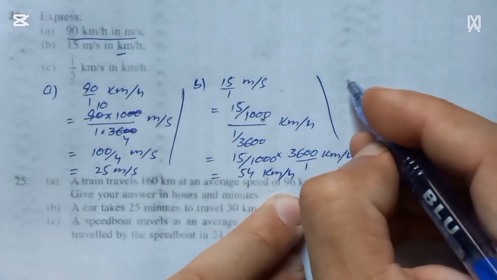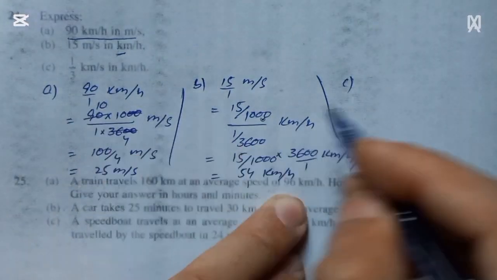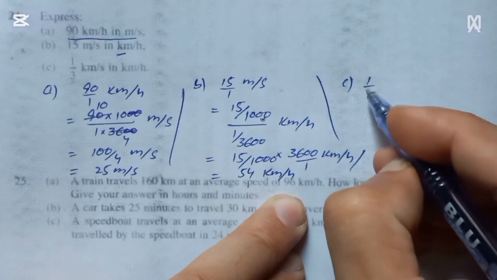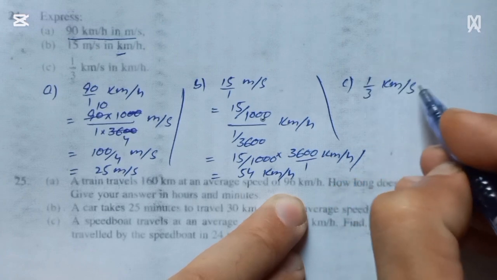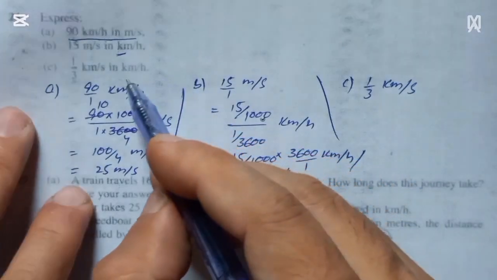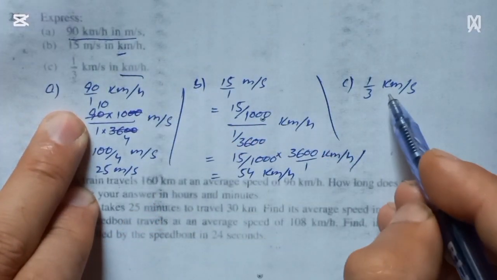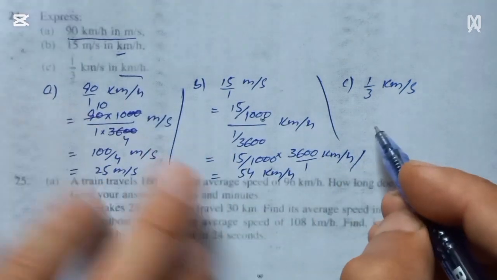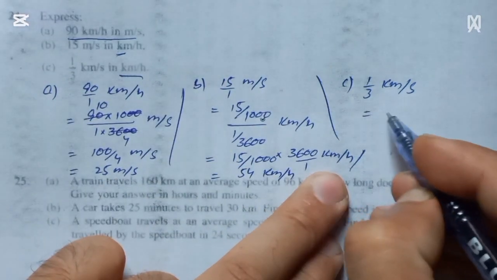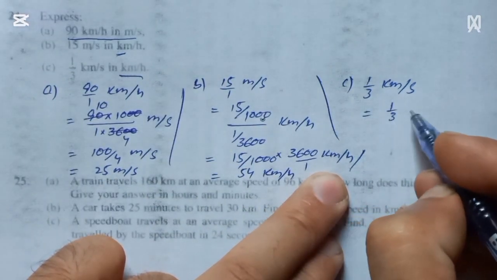C part is 1 by 3 kilometer per second. This is given and the requirement is in kilometer per hour. So kilometer is already given. Only we have to convert seconds into hours. So 1 by 3 will remain here.